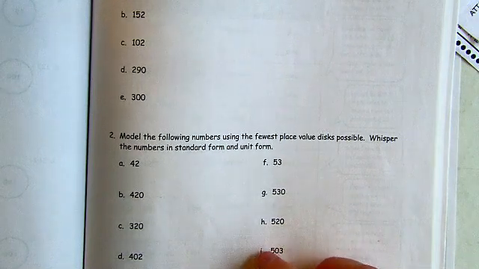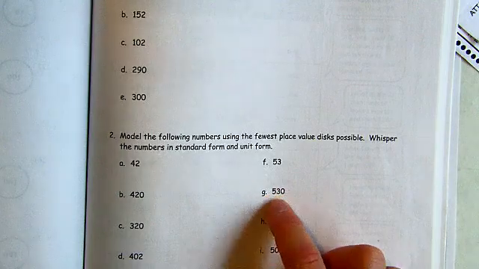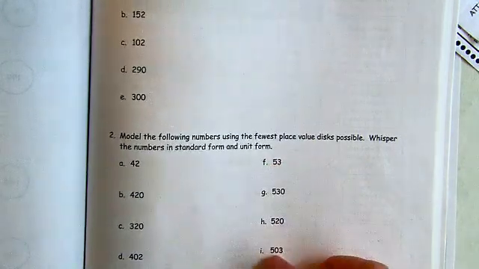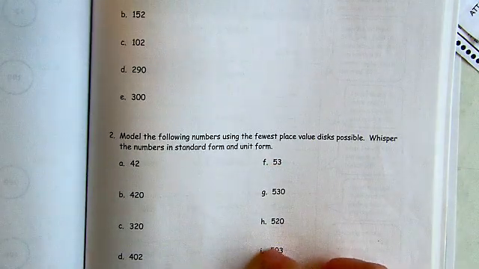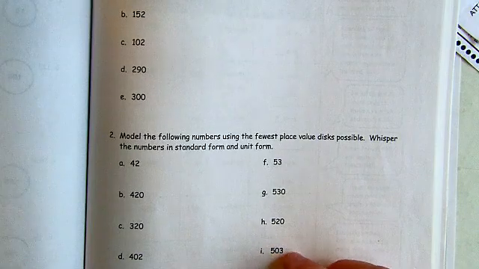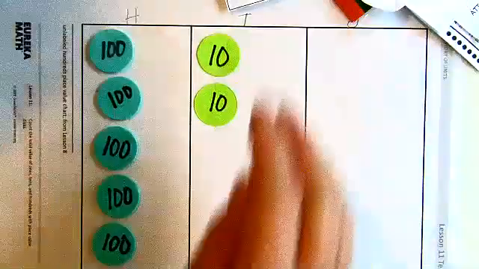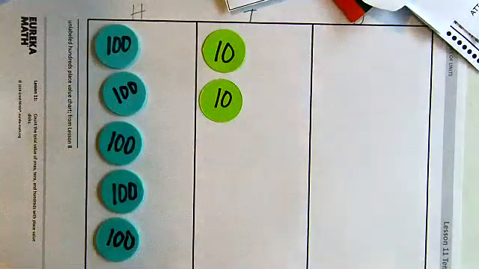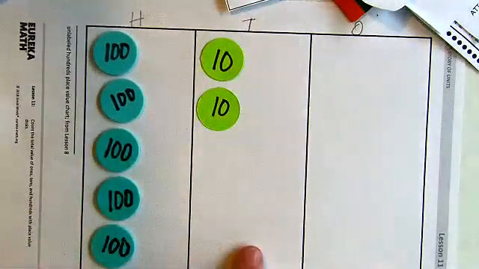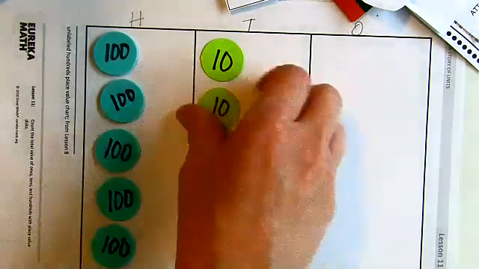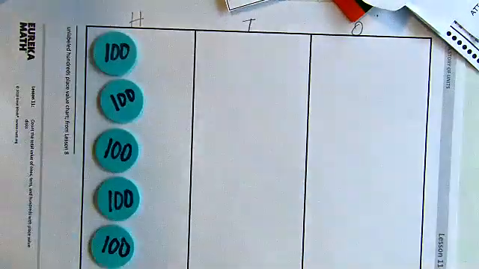Now we're going to make it 503. 5 and a 3, 5 and a 3, 5 and a 3, but it's in a different place. 503. Let's make that happen. Do we need to change this? No. Do we need to change this? Yes. There are no tens in this new number.